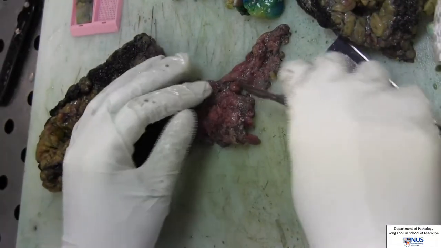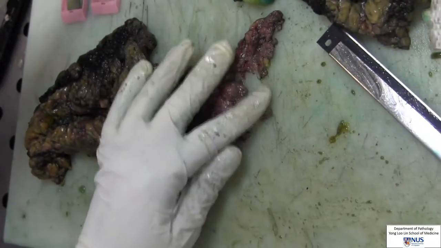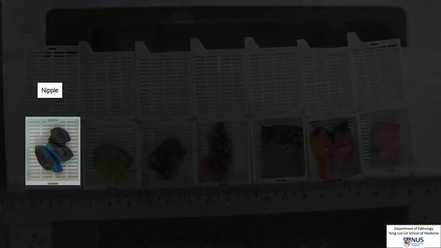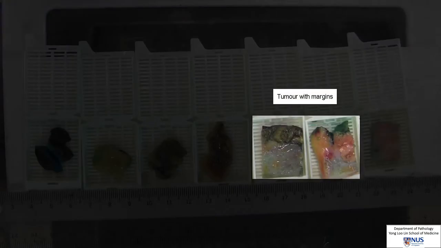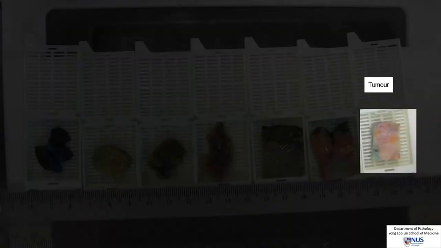Lymph nodes from the axillary tail will be sampled as well. Here we have the sections on cassettes ready to be sent off for processing into microscopic sections. To recap, here's the nipple, normal breast tissue from the 3 uninvolved quadrants, tumor with superior and posterior margins, and a sample of pure tumor tissue.